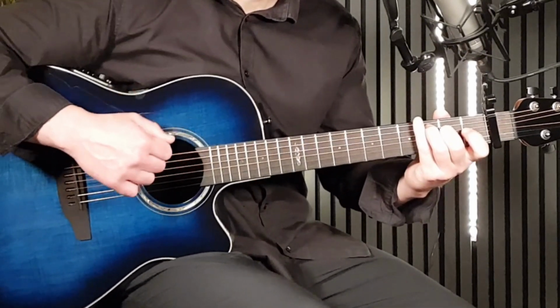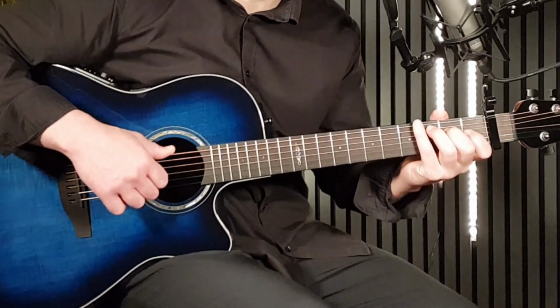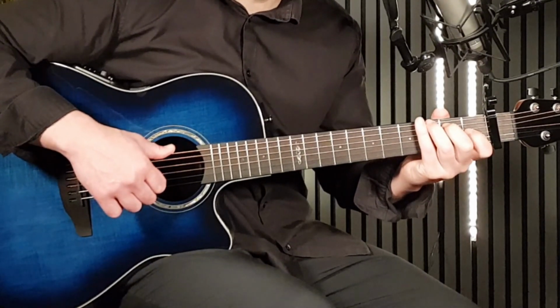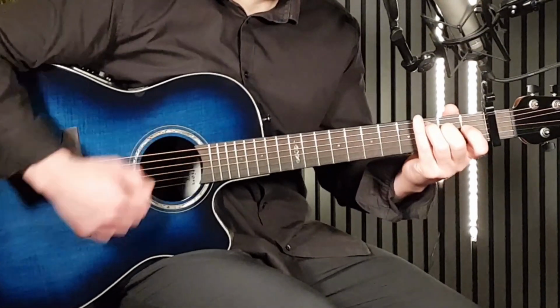Alright, so what you're going to do here is to play one strum round per chord in the order we'll learn the chords. So C major 7 once, the G6 once, the D once, and the E minor once, like this.